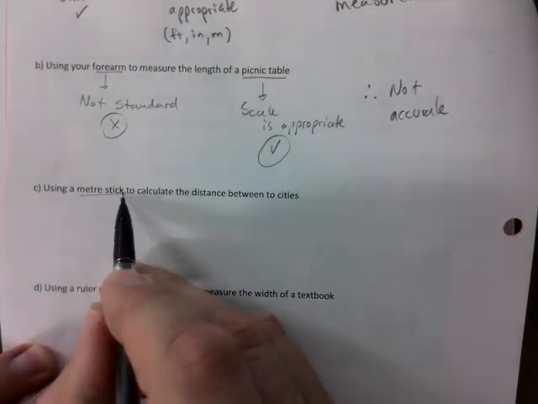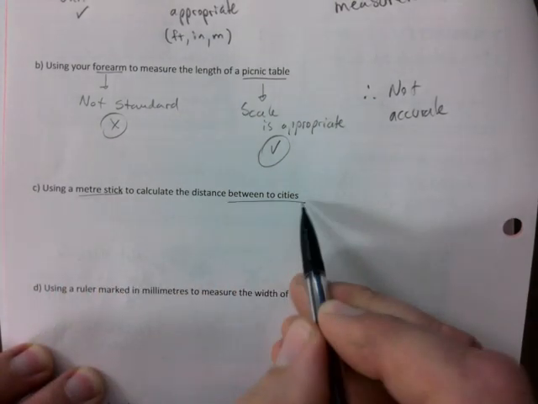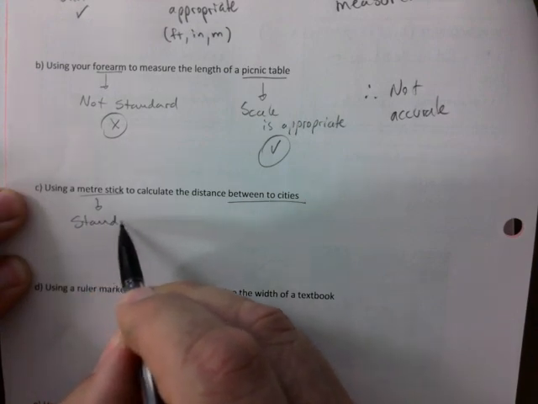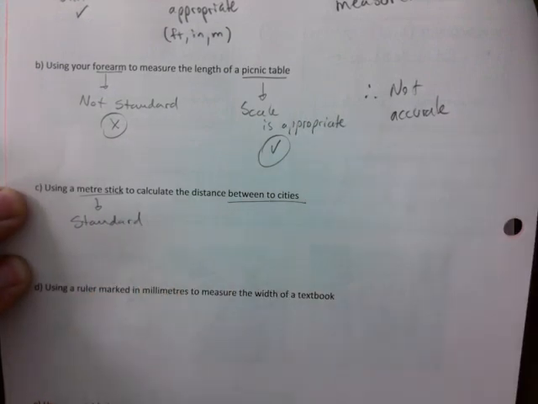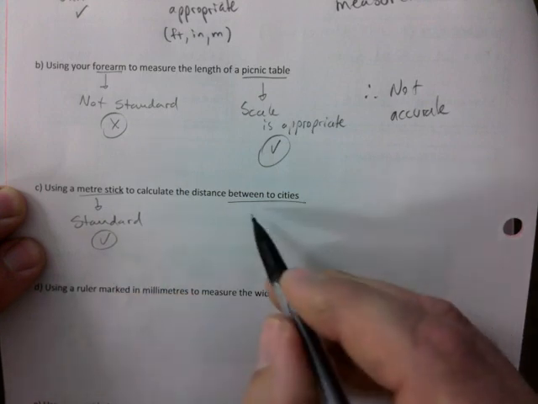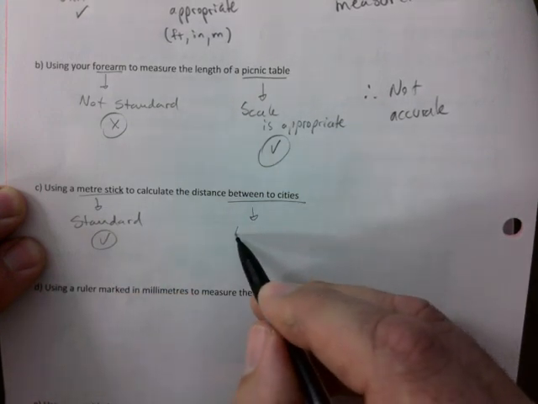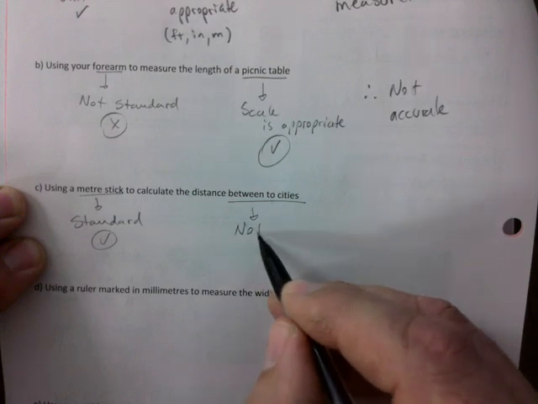Using a meter stick to measure the distance between two cities. Standard. It's a meter, right? So that's good, but the scale is not good. Not appropriate.